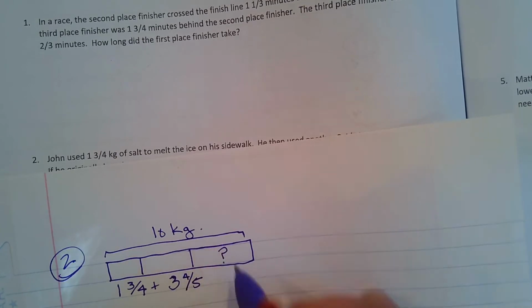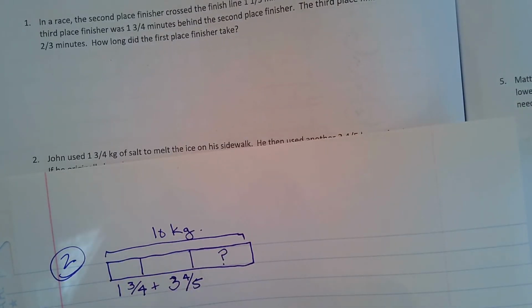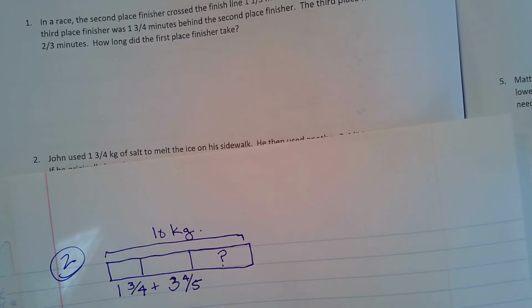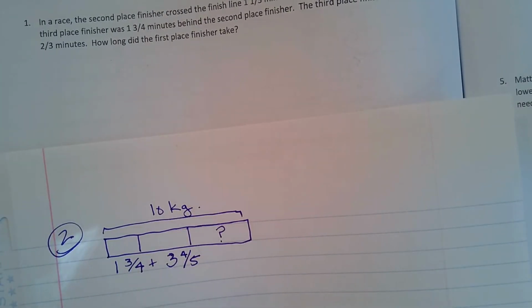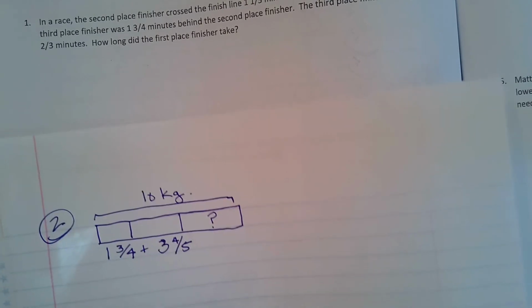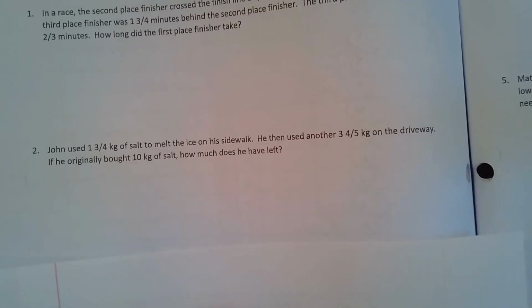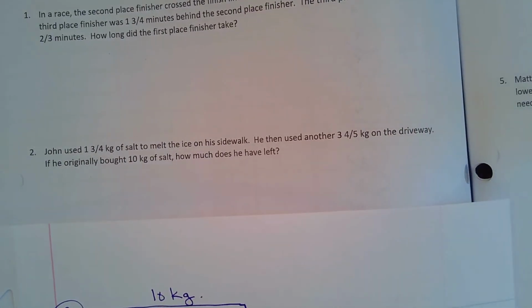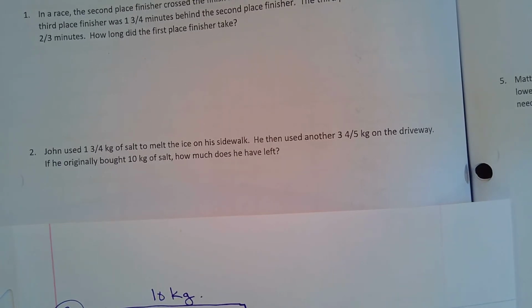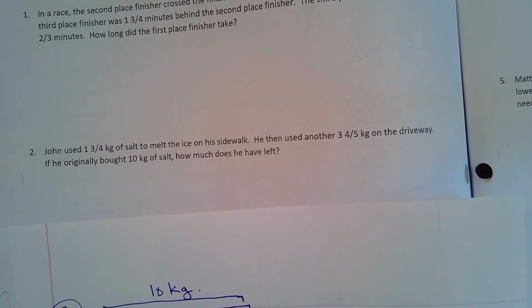Now, what we don't know is how much he has left over, right? So how much salt does he have left over? How do we solve this problem? What is a way that you might solve this problem? Well, you could use the total of 10 kilograms of salt to subtract the 2 parts to find the leftover part, right? You could subtract and then subtract.